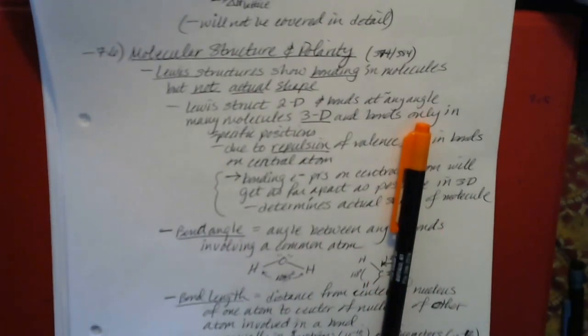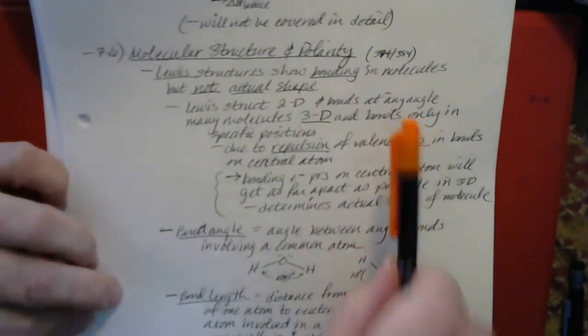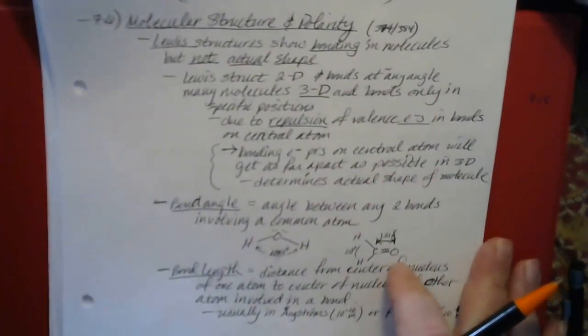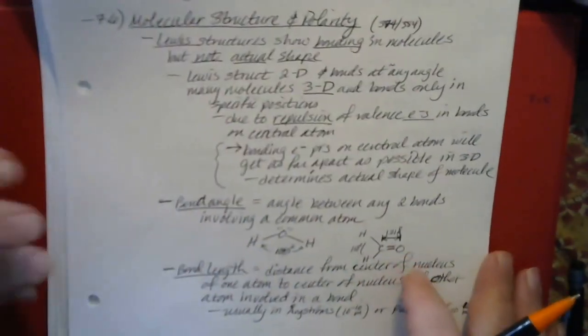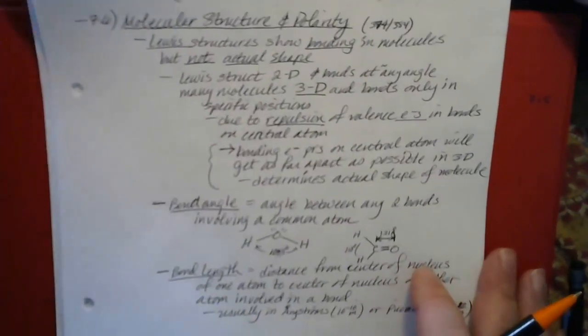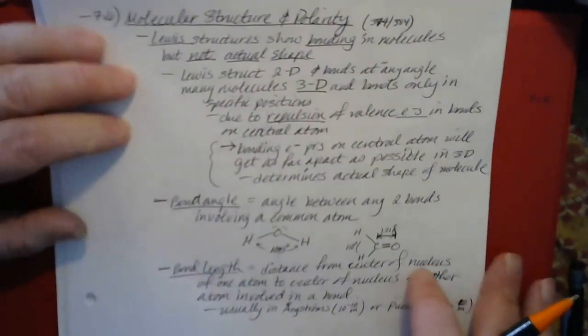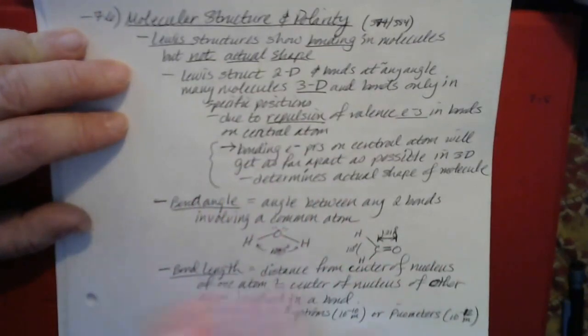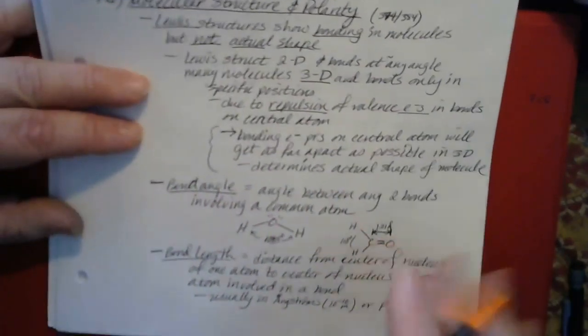Also, we can guess what kinds of reactions it's likely to engage in if we know how the atoms are arranged and where there's room for another molecule to get in and start reacting, or where the lone pair of electrons might be, that kind of thing. So knowing the actual shape of the molecules is pretty important.